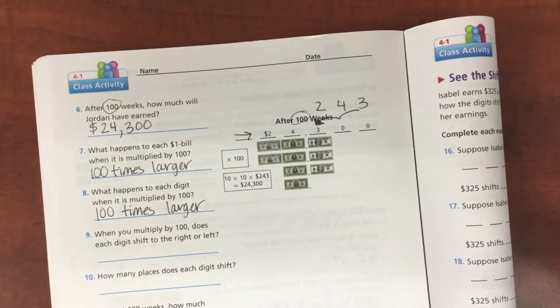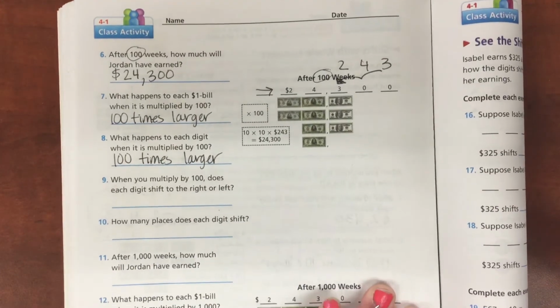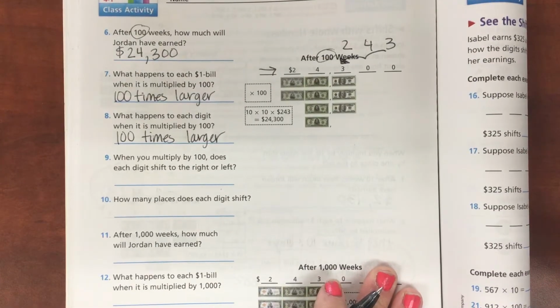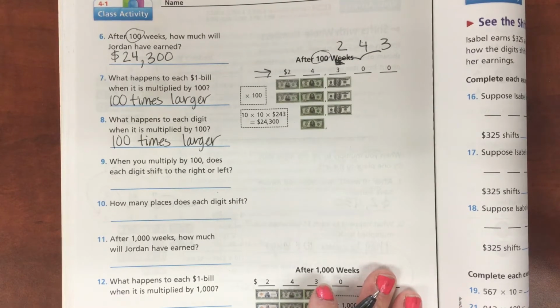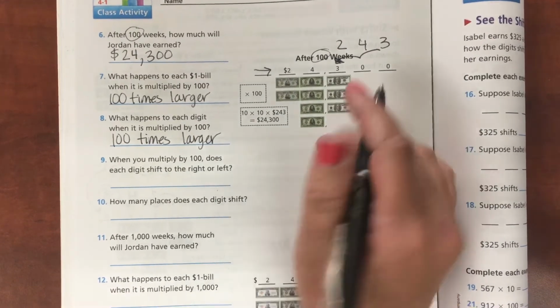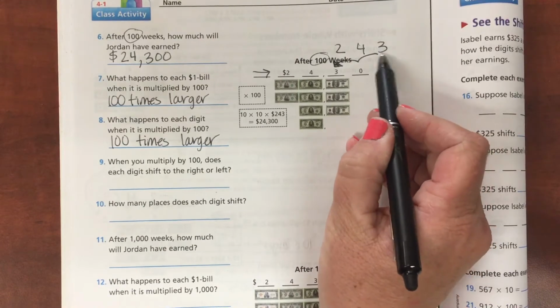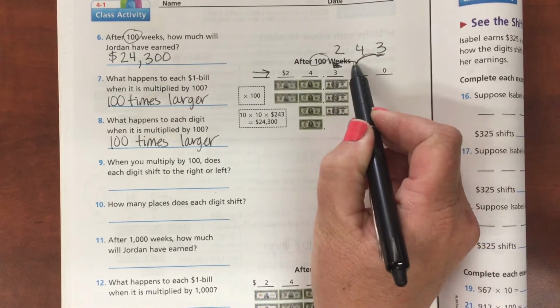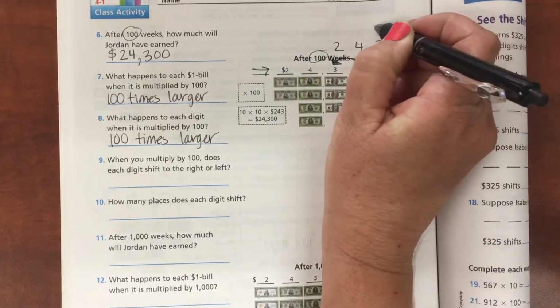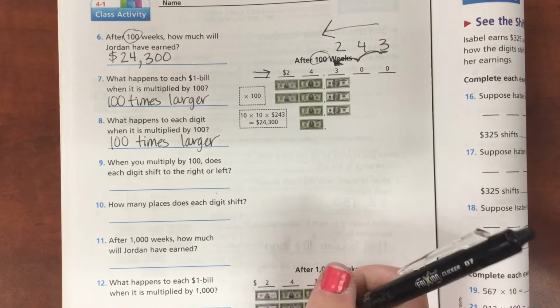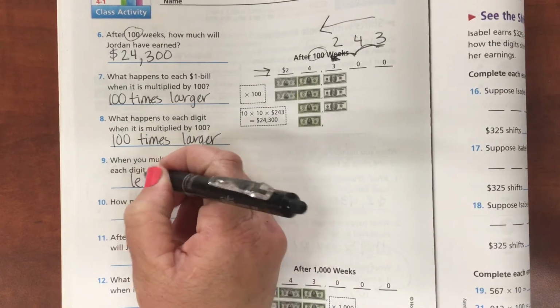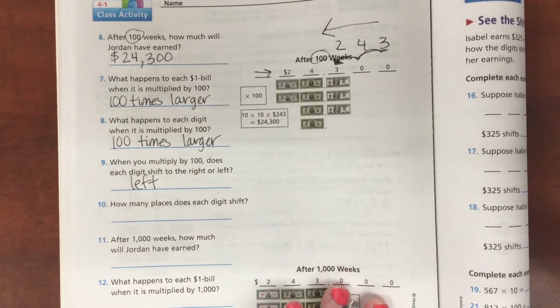Okay. Need to make sure we're standing up, everybody, when we answer questions. When you multiply by 100, does each digit shift to the left or to the right? So watch. My 3 was here. It's shifting over this way. Is this direction the left or the right? Everybody. Left. They're shifting to the left because when we shift to the left, we get larger.